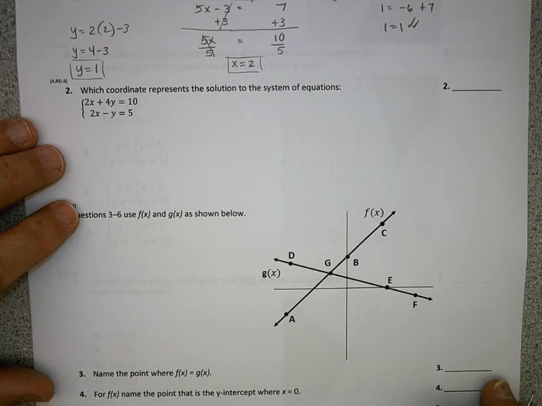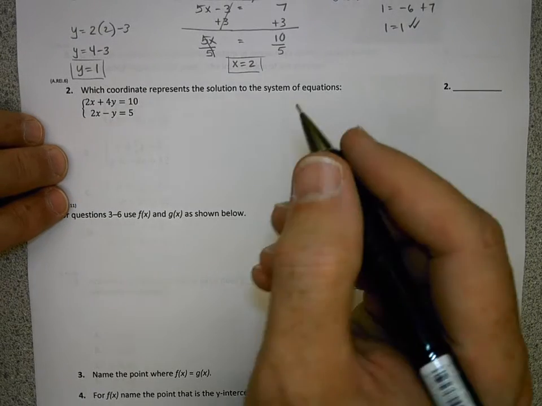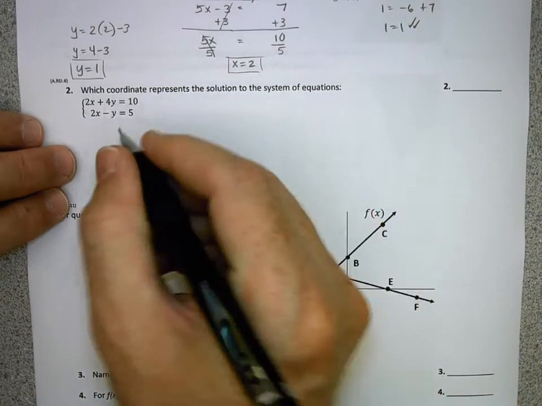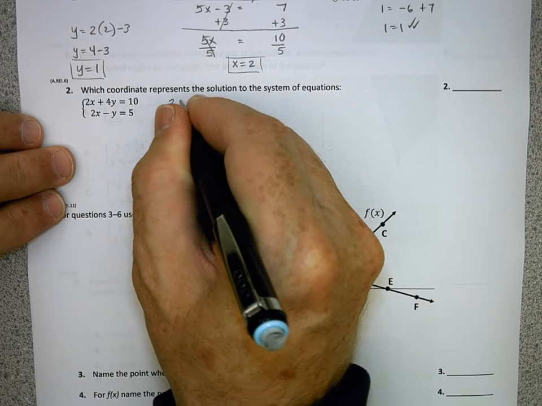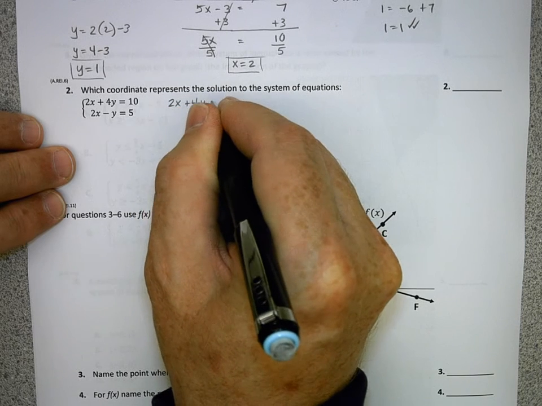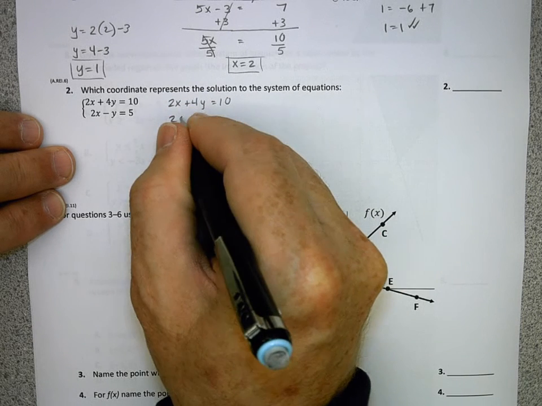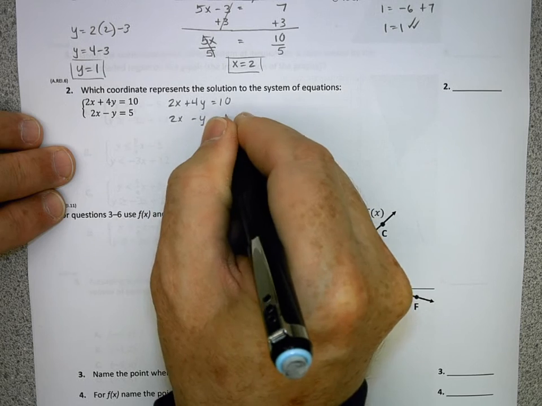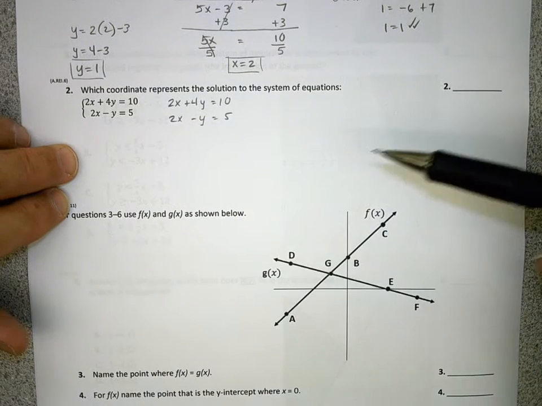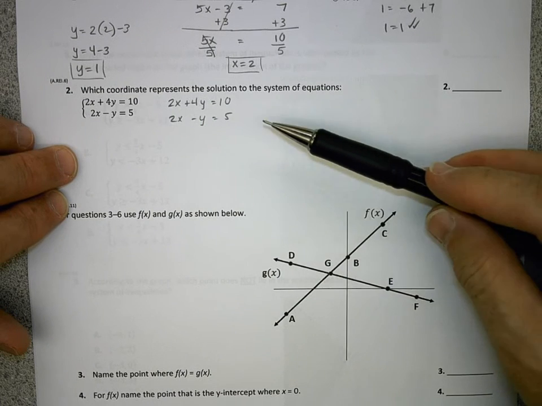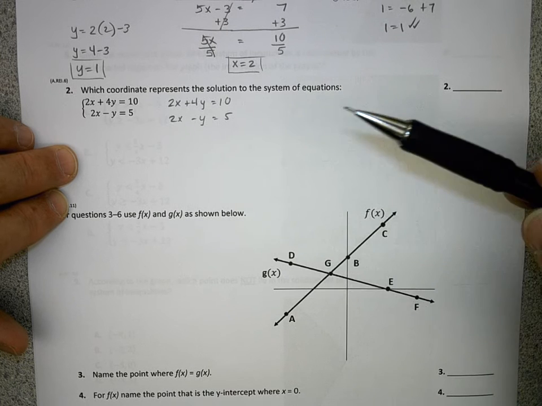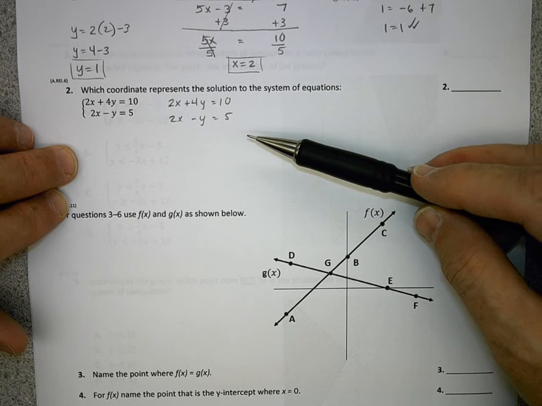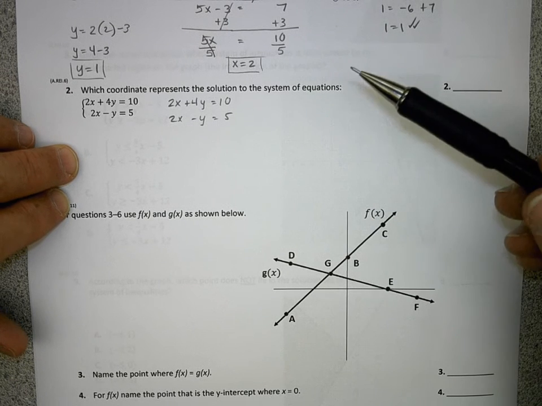Problem 2. This time, we have a situation where, let me write them right here. Now, this one we're going to have to use the elimination method. We could solve for x or y, but it would take a couple of steps, and so it's easier to go to elimination.